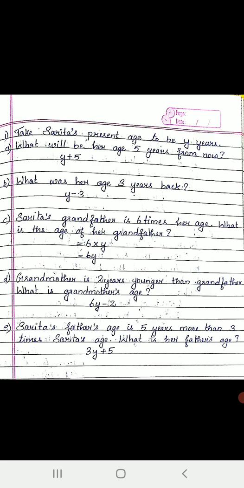Sarita's grandfather is 6 times her age. What is the age of her grandfather? So 6 times her age means 6 into Y. We already learned 6 times means repeated multiplication. So 6Y. So what will be the age? It is 6Y.